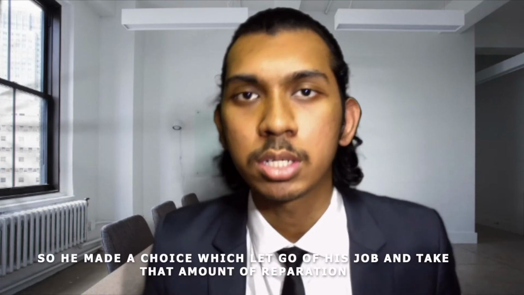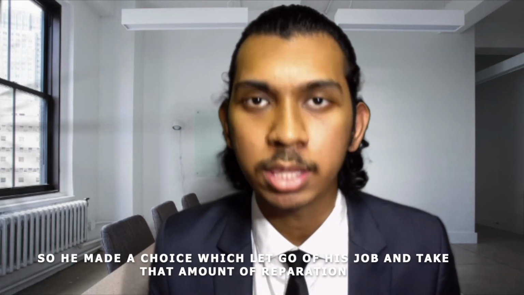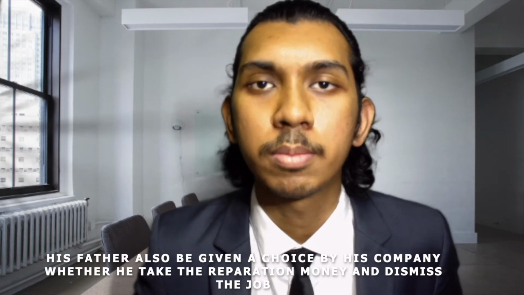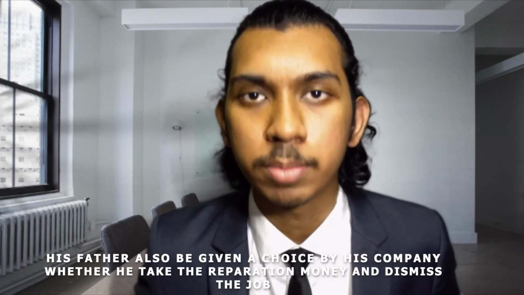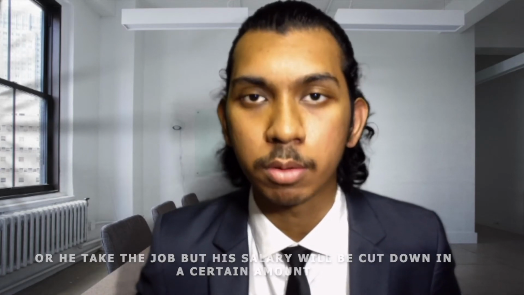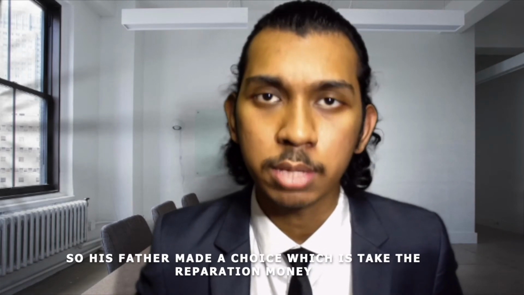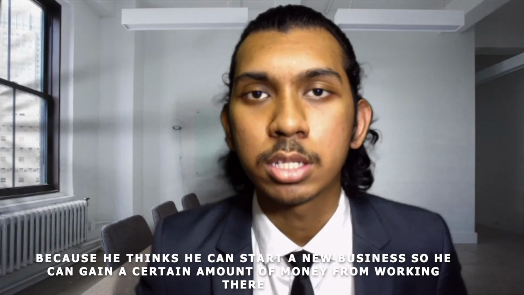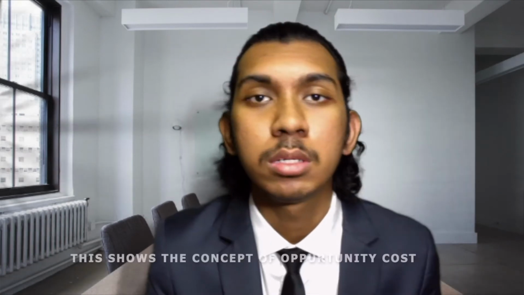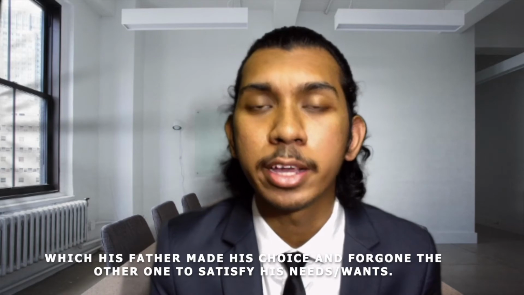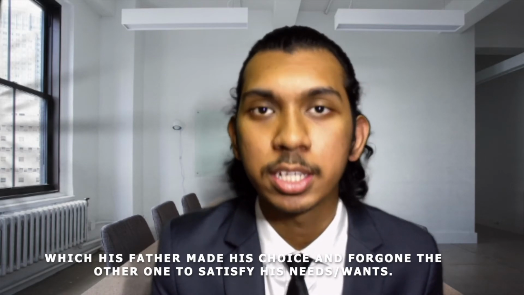So he made a choice, which is to let go of his job and take the amount of reparation. His father will be given a choice by his company whether he takes the reparation money or is dismissed from the job, or he takes the job but his salary will be cut down by a certain amount. So his father made the choice which he thinks is better, which is to take the reparation money, because he thinks he can start a new business, so he can gain a certain amount of money from what he made working there. This shows the concept of opportunity cost, where his father made his choice and forwent the other one to satisfy his needs or his wants.